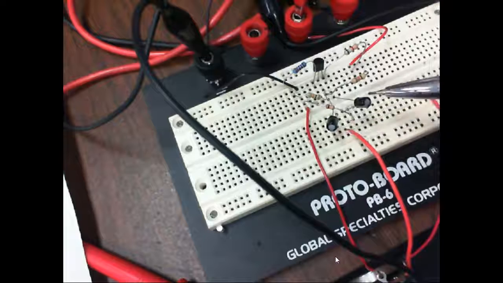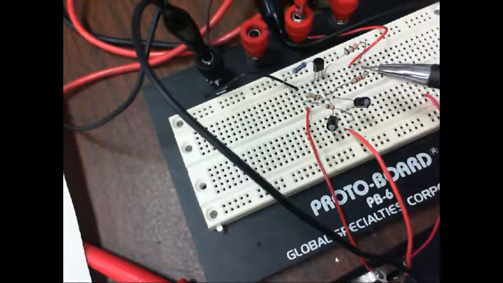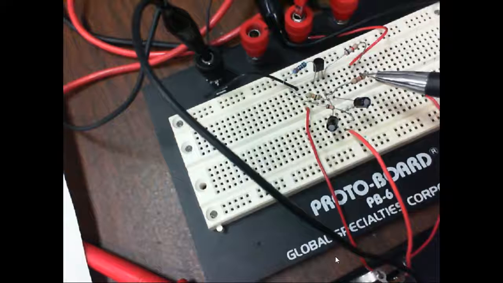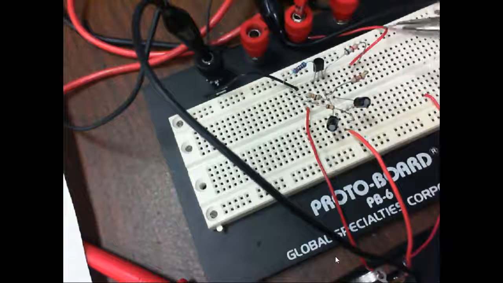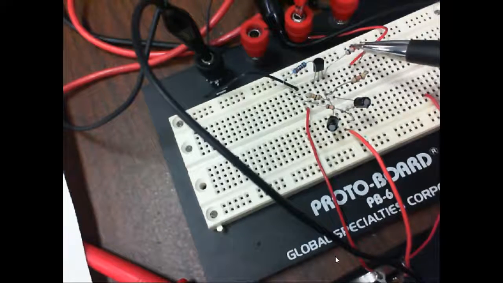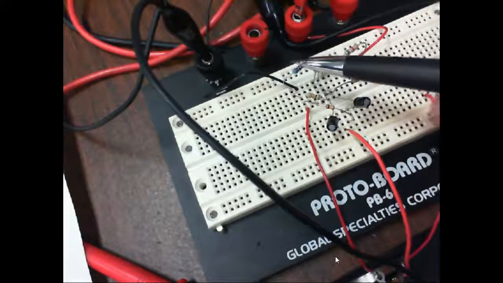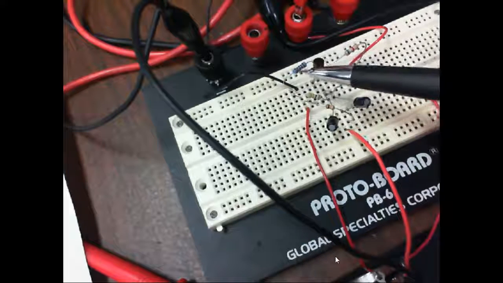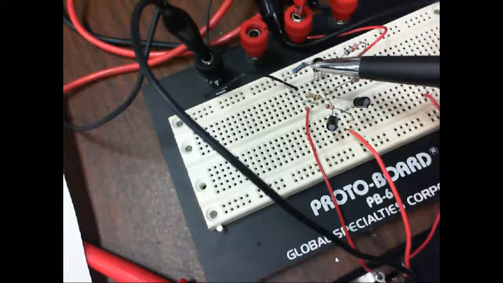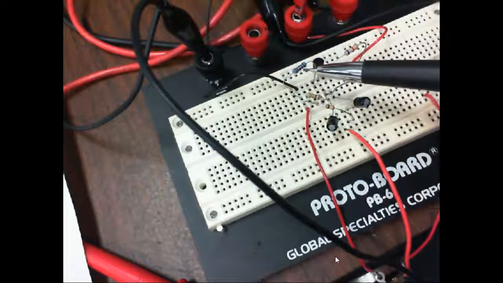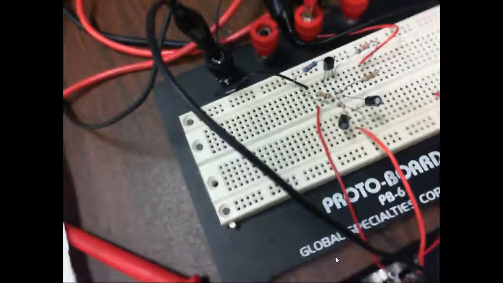Here's my input capacitor. Here's my output capacitor. Here's my 10K. Here's R2. Here's R1. Here's my collector resistor. Here's RC. And here's my emitter resistor. That's the 2.2K. This is a 5-band resistor, by the way. So a 5-band resistor goes number, multiplier, and then tolerance.